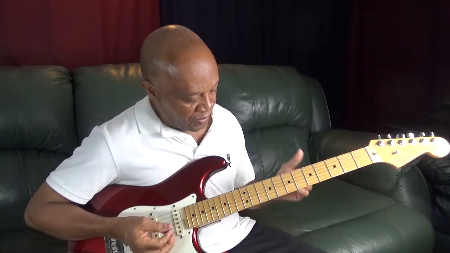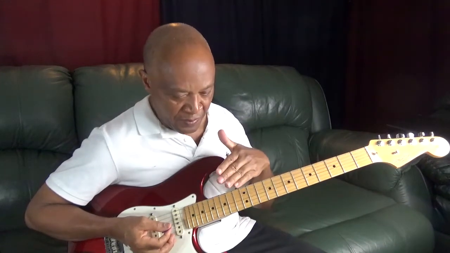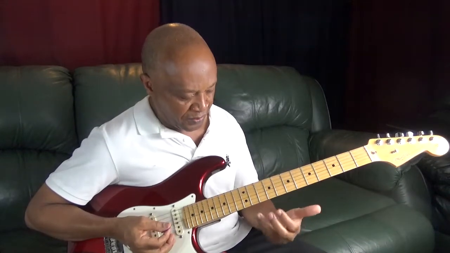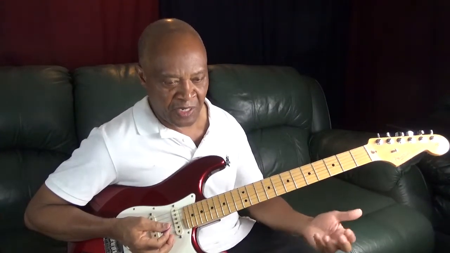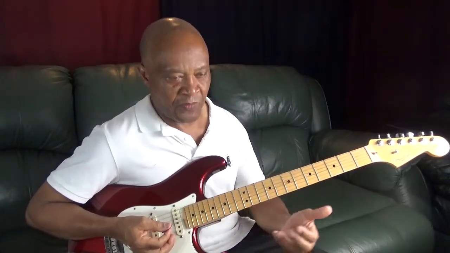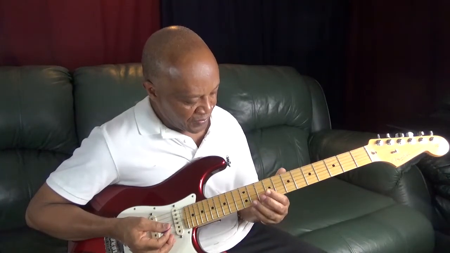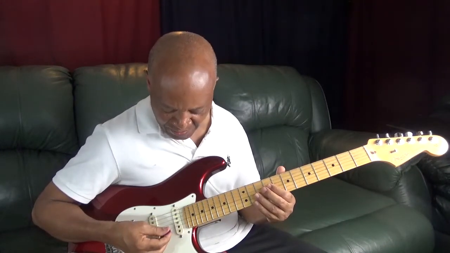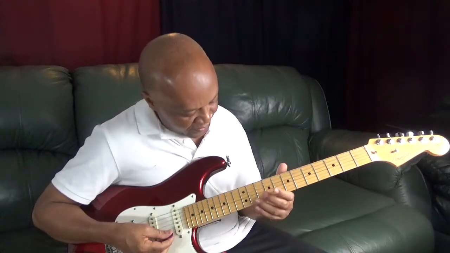Okay, that's the second part of the pentatonic scale shape. Position of 7, E minor, position of 5, G major pentatonic scale. So let me play the top part of the shape again to get a chord from it.